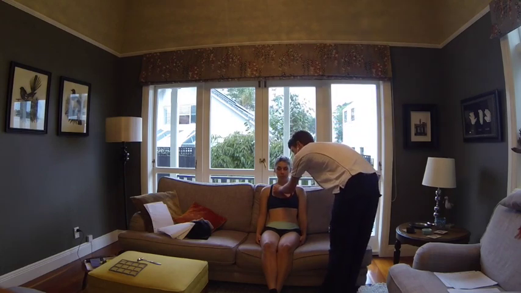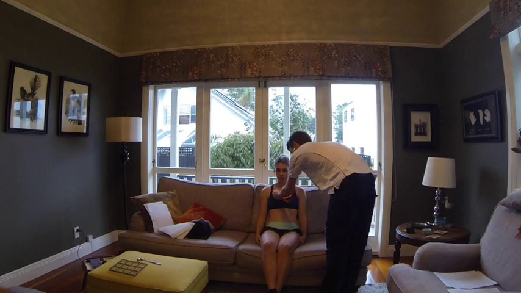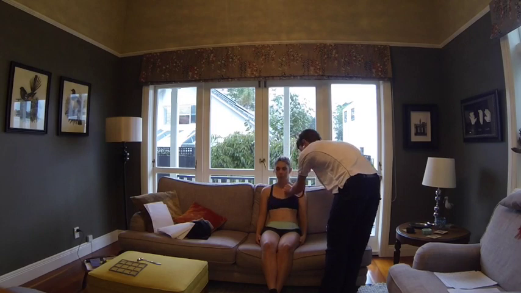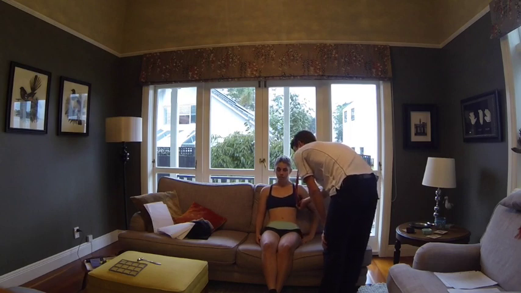So I'm listening for the volume and quality of air entry in all lung fields. I'm listening for any abnormal sounds, such as wheezing, which can suggest asthma or COPD. I'm listening for any crackles or rattles, which can suggest pulmonary edema. I'm also listening for any absent lung sounds, which may suggest a pneumothorax. I'm also listening for any stridor, which is a high-pitched noise, which may suggest an upper airway obstruction.